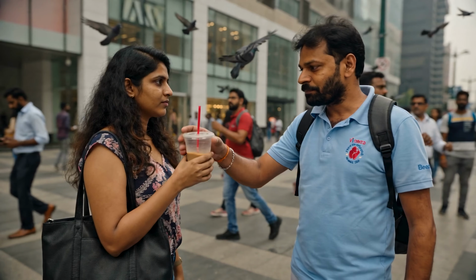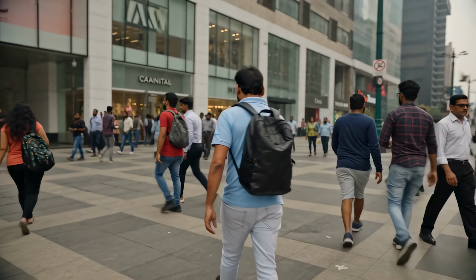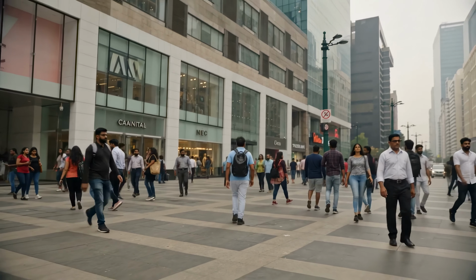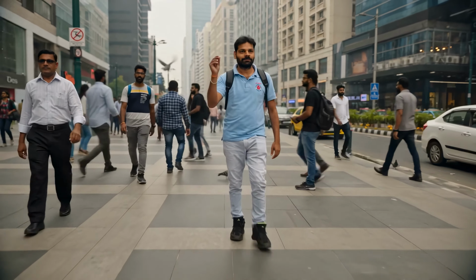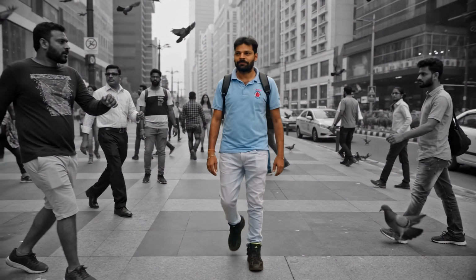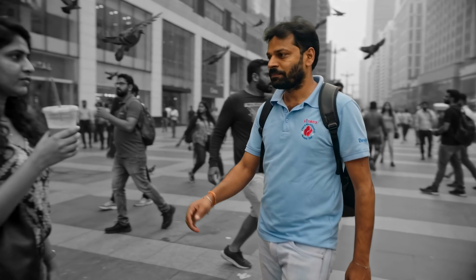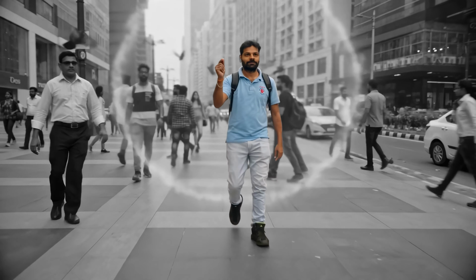For example, I actually generated another version before this one, but in that version, I didn't mention detailed physical body movement. So if you observe the first video carefully, the main character still looks slightly AI generated, especially in the walking motion and body mechanics.